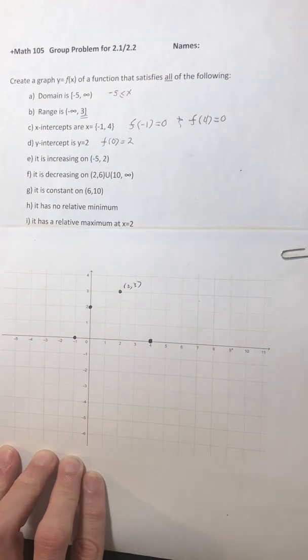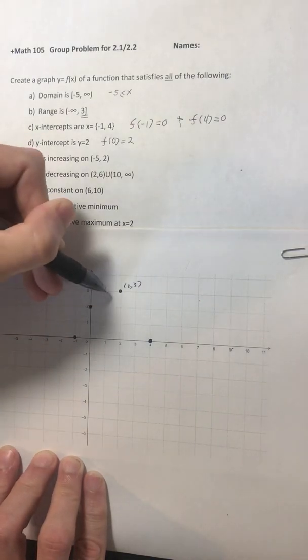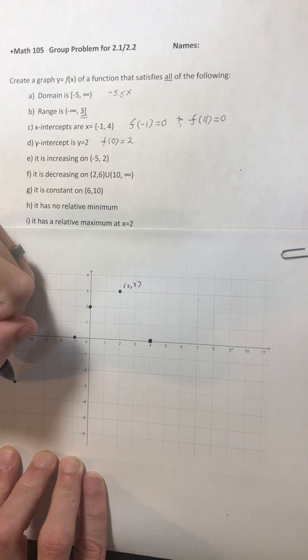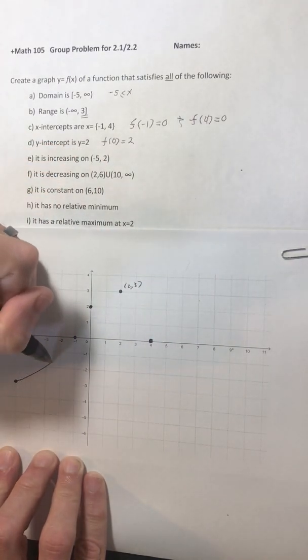So that's going to be my max. And I also know that's the max of the whole function because of the range. So I need a value here where x is -5. And I need to pick something negative so that it can go up. So I don't know, let's just pick -5, 3. Again, I'm just picking that. And now if I just make a nice smooth curve that goes up, it'll be increasing.